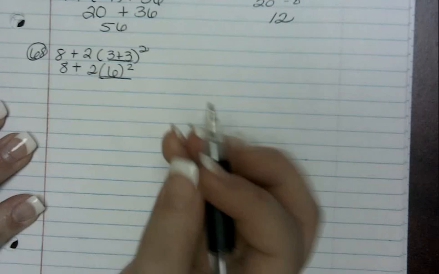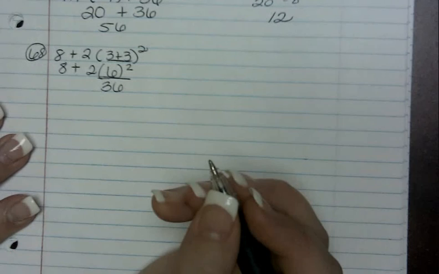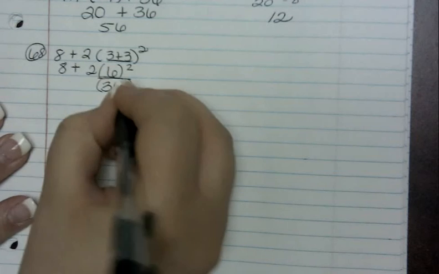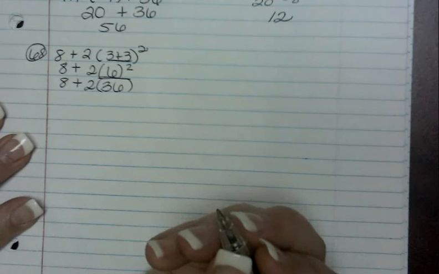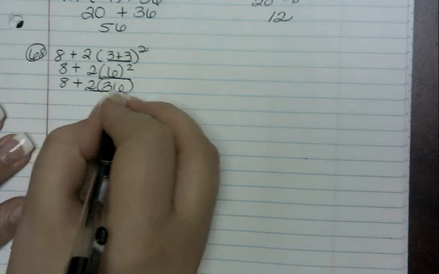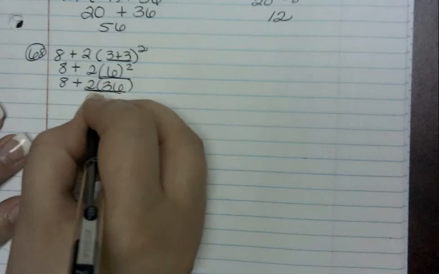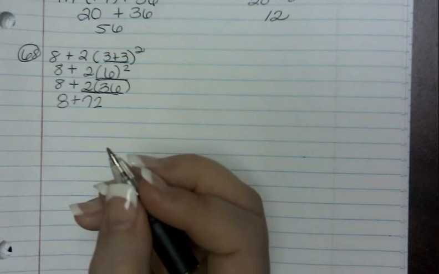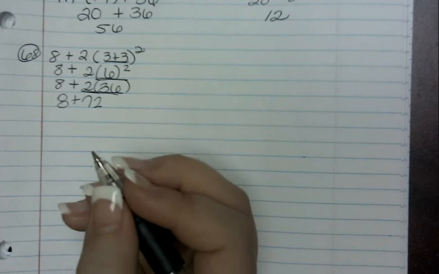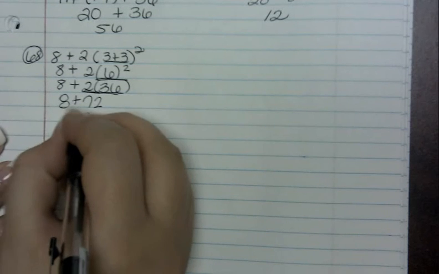So my exponents come first. So 6 squared is 36. Bring down your 2 and your 8. Now I work my multiplication next. So 2 times 36 is 72. Bring down your 8. 8 plus 72 is 80.